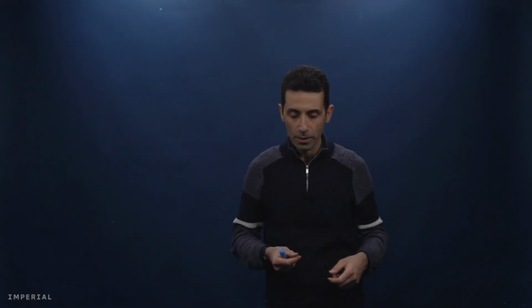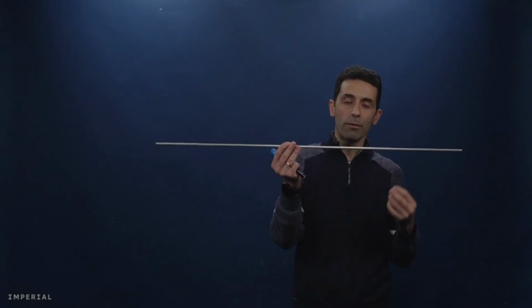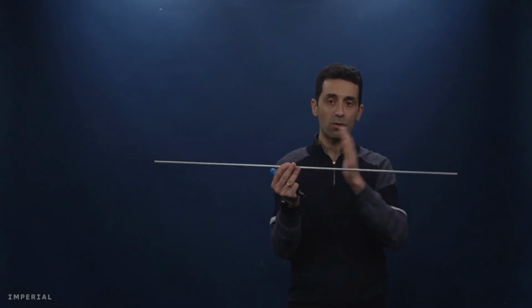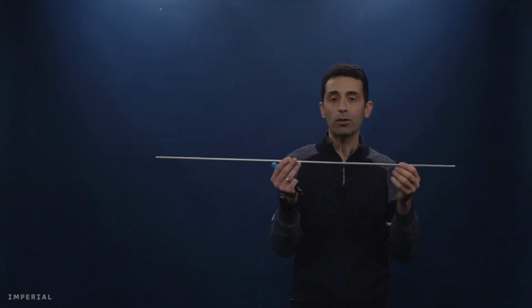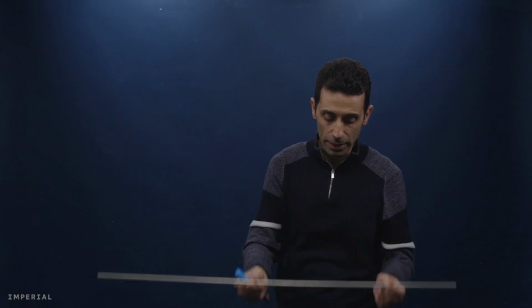In air, speed of sound is around 300 meters per second. But when it comes to metals, as we look here, speed of sound is much higher. So sound travels much faster in metal media. In a nearly one-dimensional structure like this rod, we can find the speed of sound, or the speed of this so-called dilatational wave, by using Young's modulus and density of the material.